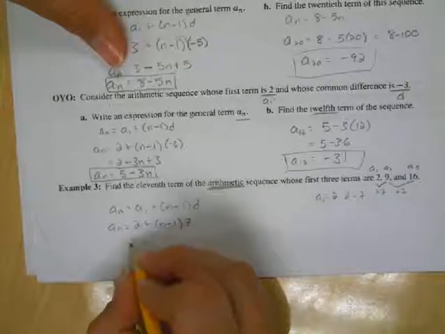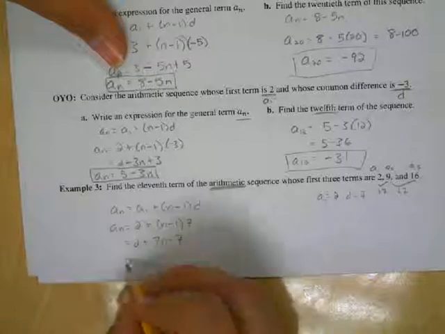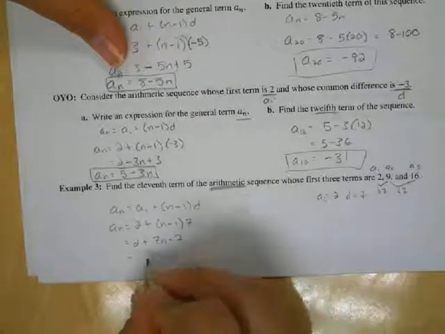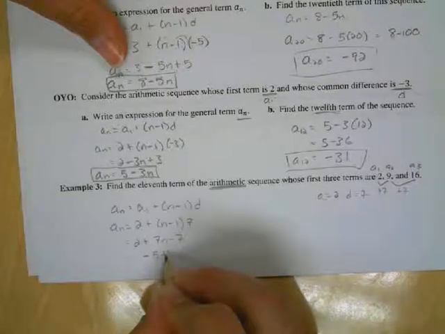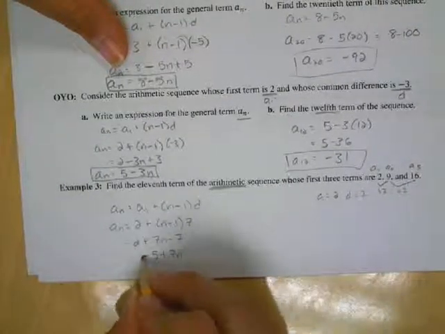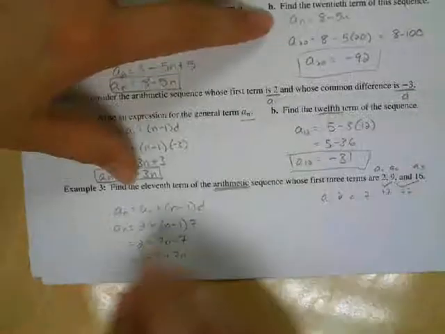Okay, so 2 plus distribute 7n minus 7. So I get negative 5 plus 7n. You can put the 7n first, that doesn't matter. I can do 7n minus 5 or minus 5 plus 7n. Same difference. And then that's not what they wanted from me, though.